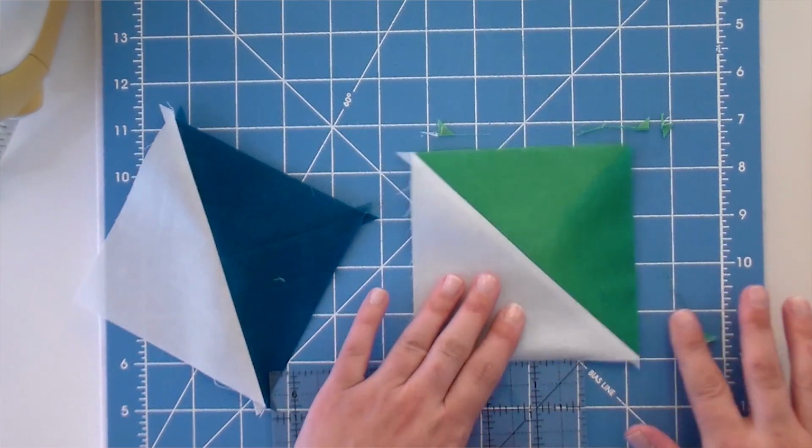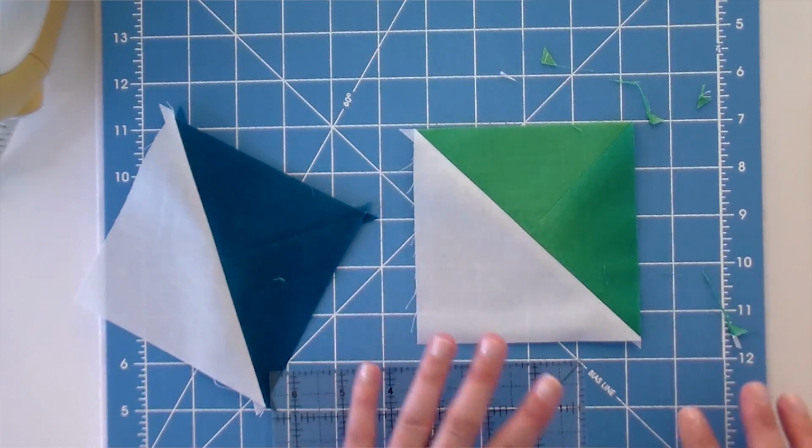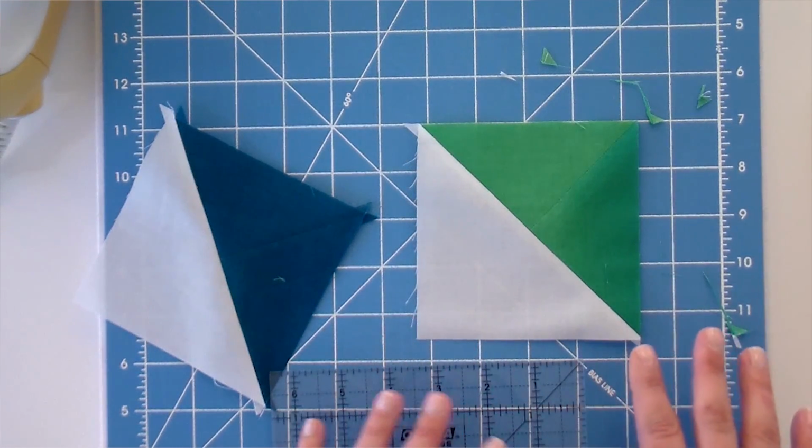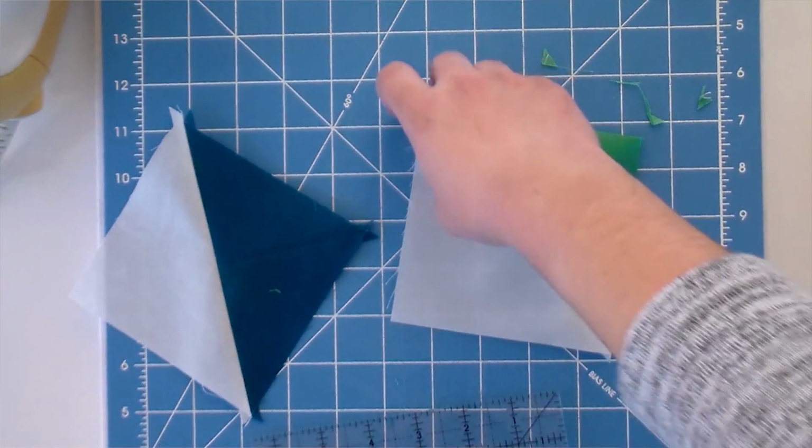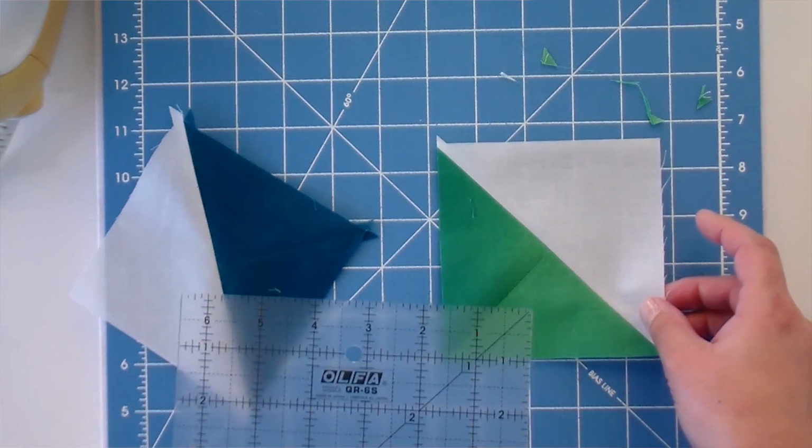Again, I didn't really have too much to trim off from the green, just little slivers of fabric where it stretched a little on the bias, and then those dog ears. We'll have a little bit more to trim off on this side.